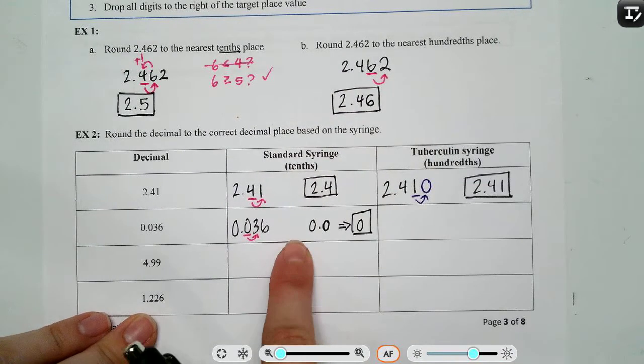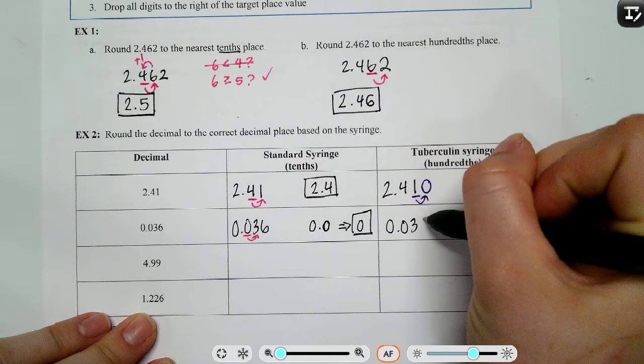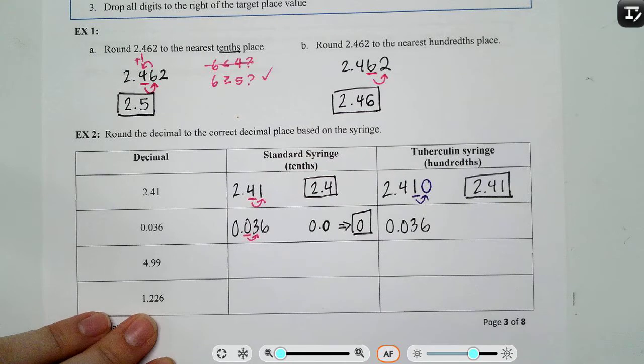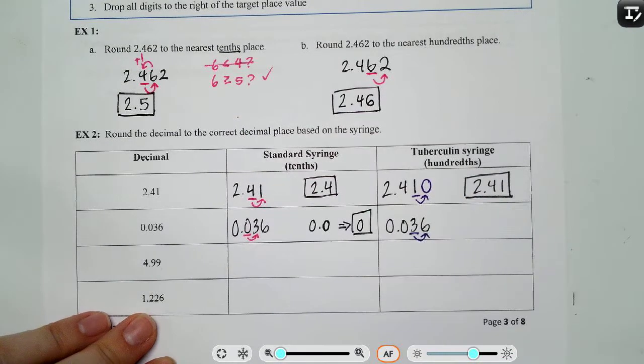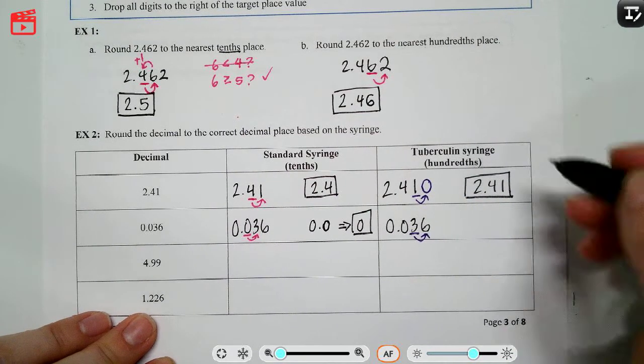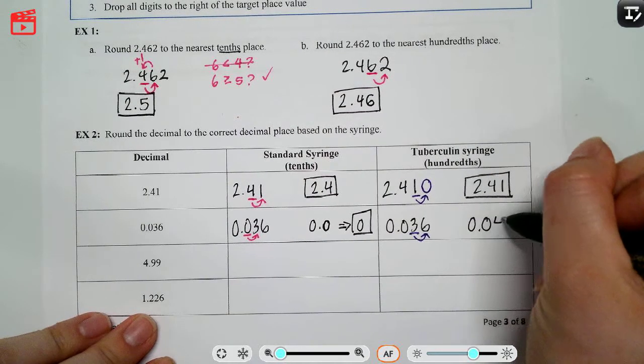So actually, you wouldn't be giving them anything. All right, if we looked at 0.036, looking at the hundredths place instead, we'd look at the 3 and then focus on the 6. So 6, that's bigger than 5, which means we're going to round up. So we'd be left with 0.04.